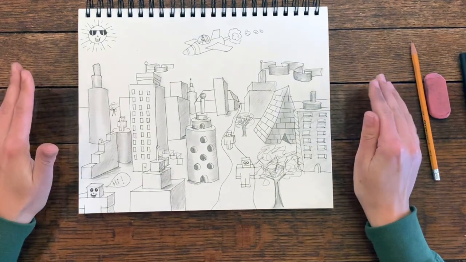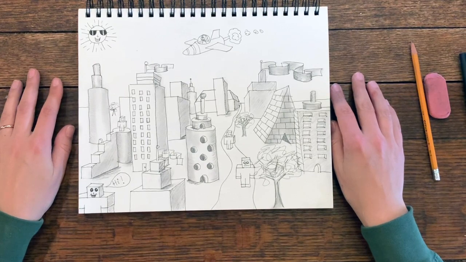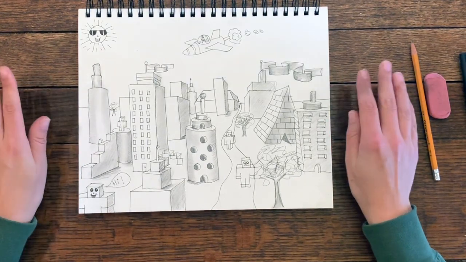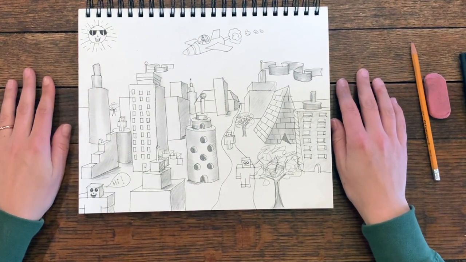And also, if this was super easy for you, then I want you to draw your city in 2-point perspective. Again, can't wait to see the cities that you create.